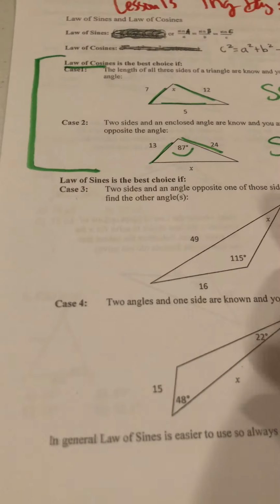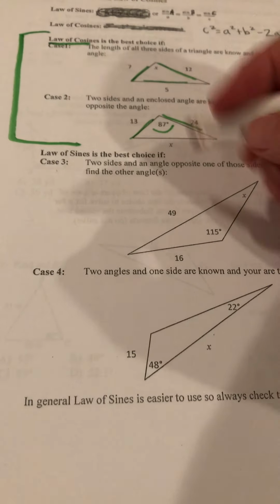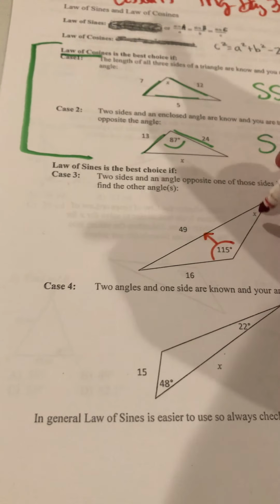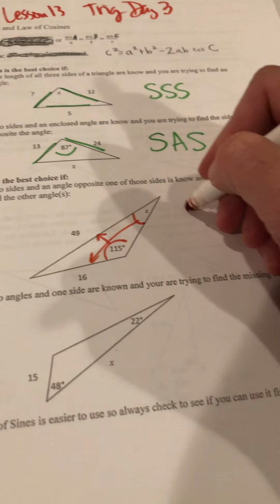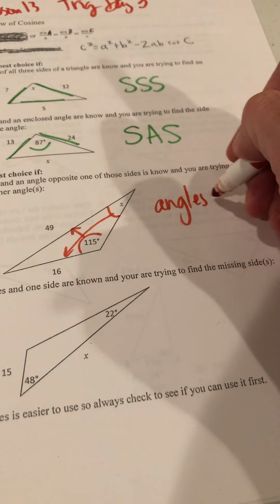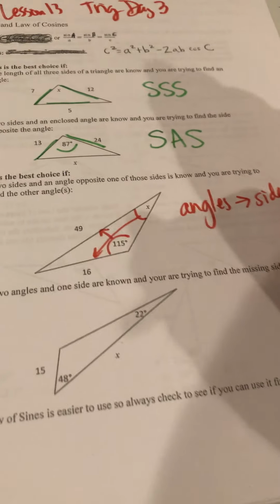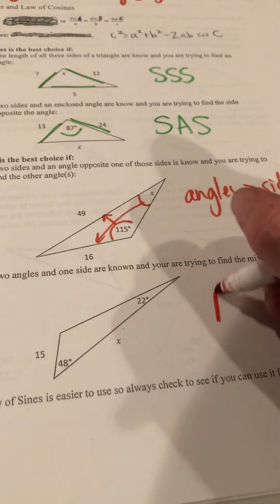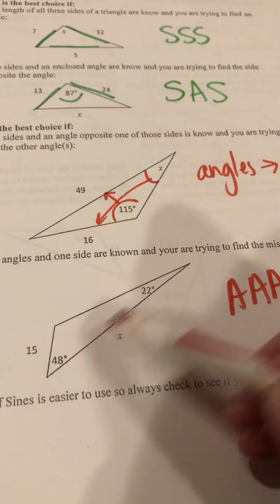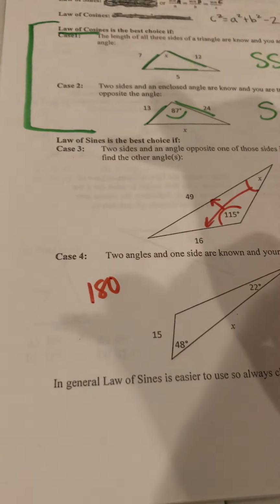Down here, law of sines is best to use if you have sides facing angles, angles facing sides. That's important. Or if you have angle, angle, angle. You might be thinking, Cooper, there's only two angles here. Guess what though? We know that every triangle adds up to 180.